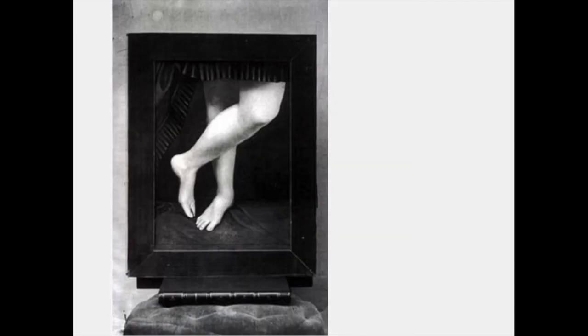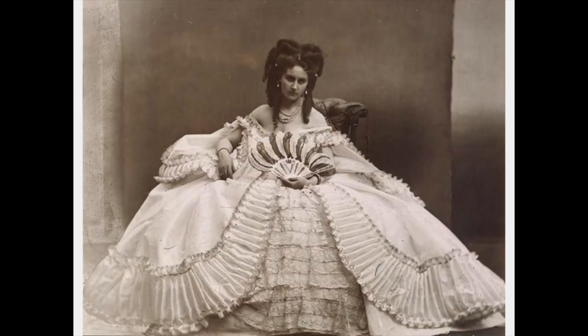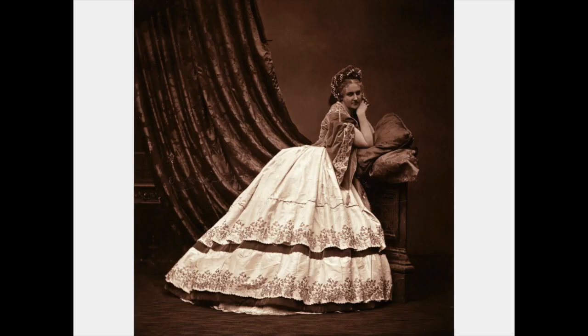You can see here how confident she is with the camera, almost flirty at times, and oftentimes showing off incredible hairstyles that were super expensive to have done. Look at the scenery as well. She's also been known for choosing the backdrops and buying furniture especially.